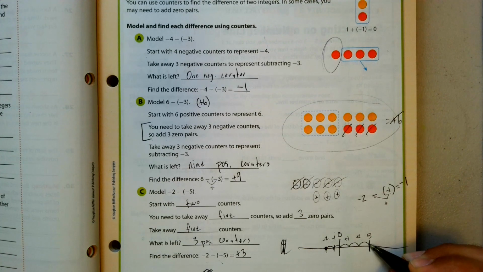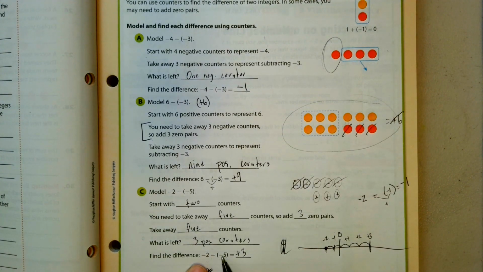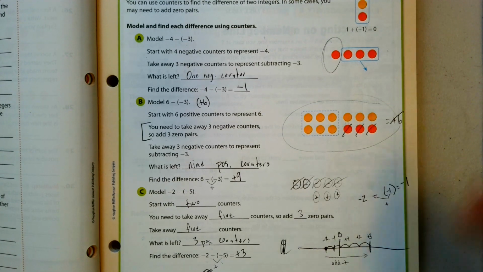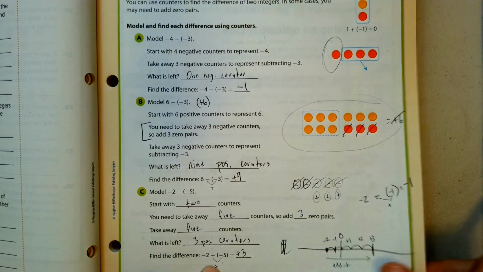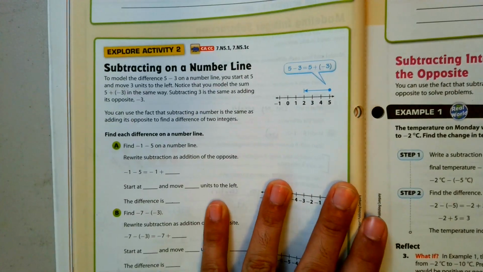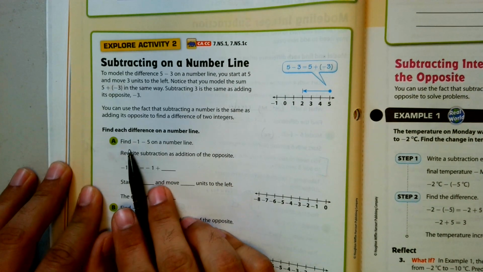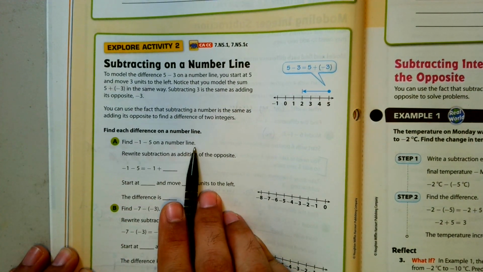Did you see that? We are subtracting a negative, which is the same as adding a positive. So we are adding a positive when we subtract a negative. I know, this is something that you have to practice. This isn't something where I just say it and you learn it. That's not how this works, all right? So find negative 1 minus 5 on a number line, okay?